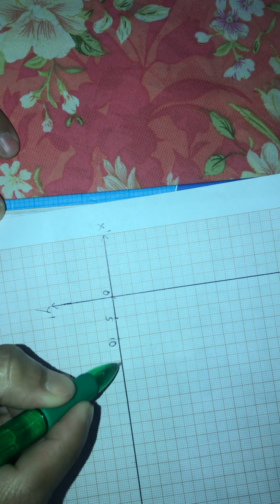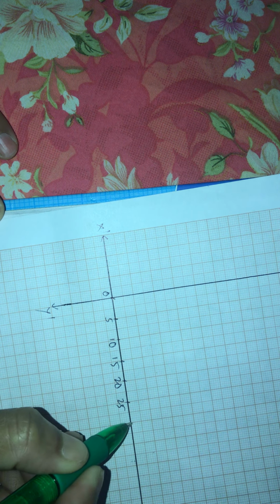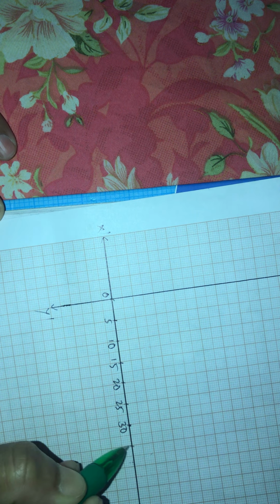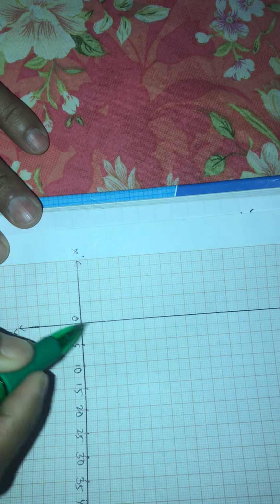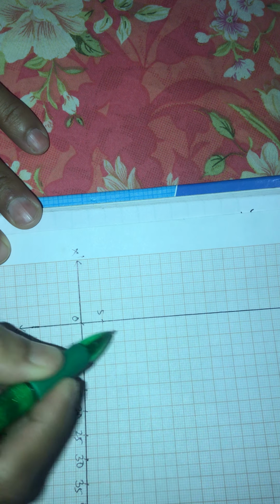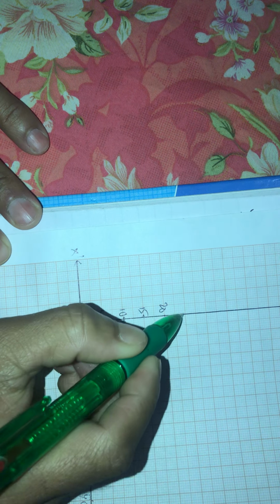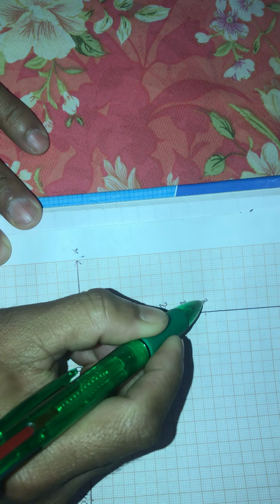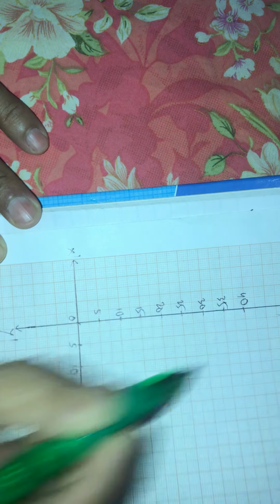So this is 10, 15, 20, 25, 30, 35, let's go up to 40. Here same thing, 5, 10, 15, 20, 25, 30, 35 and 40.